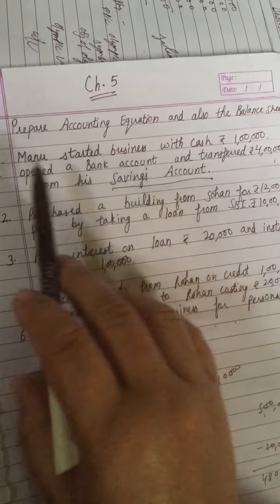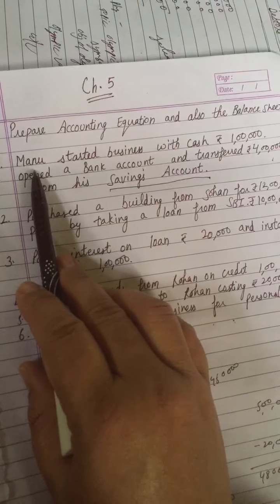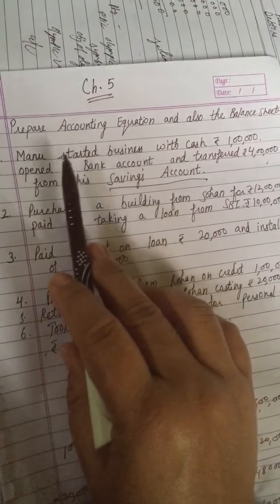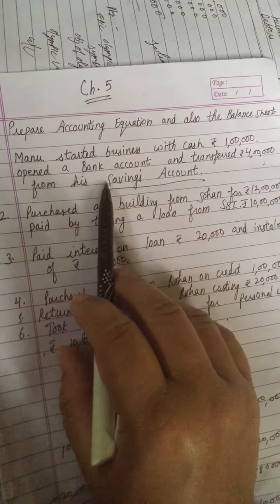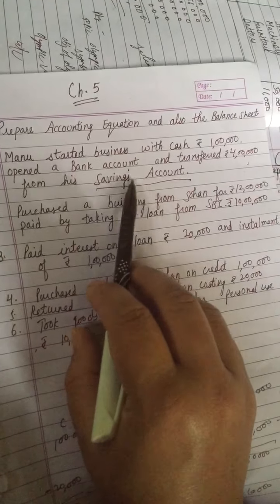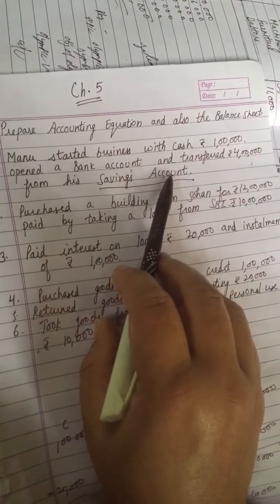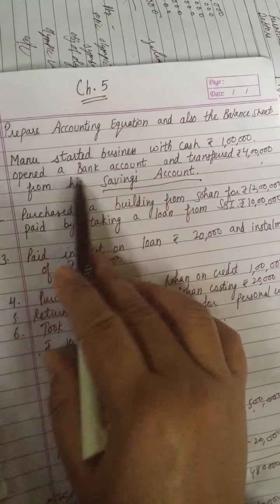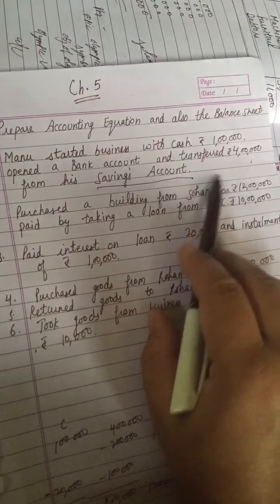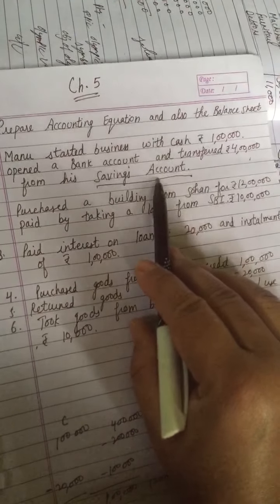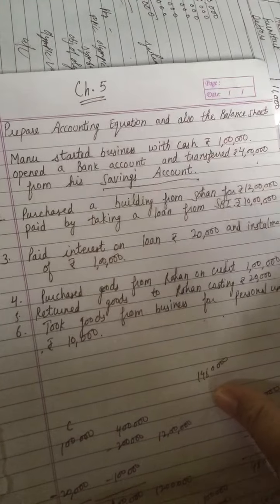So a saving account is the personal account of money, and business has no right on the saving account of proprietor. So whenever some money is transferred from proprietor's saving account, then it will be the capital of proprietor. So also he has brought capital by transferring rupees 4 lakh from his saving account to the bank account of business. So it is also a capital.